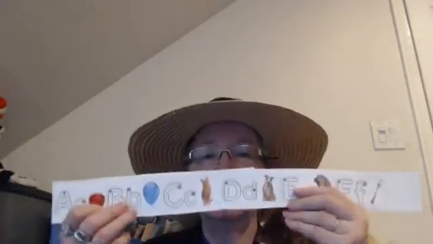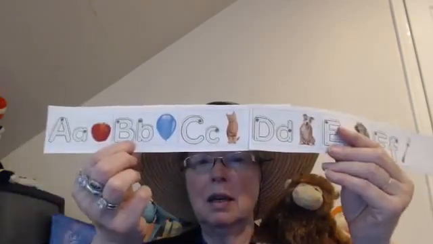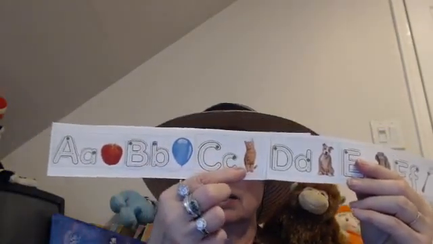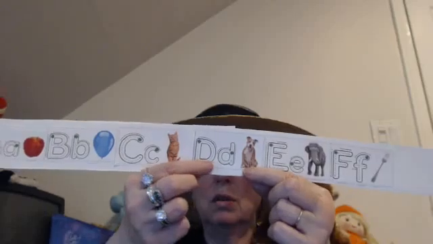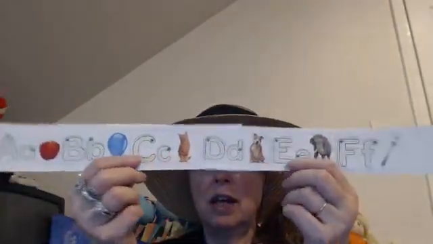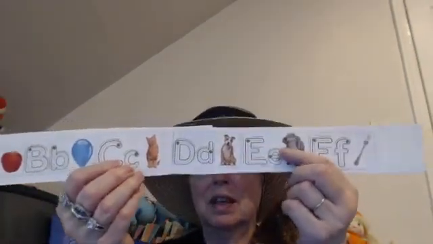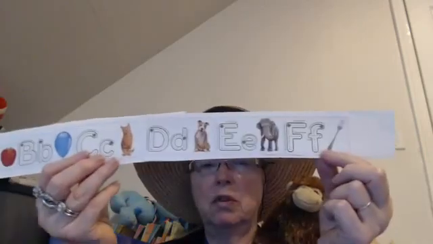Let me show you this one again. You can see that you have a B, and this represents balloon. So the B sound is balloon. C, k for cat, D for dog, E for elephant, and F for fork.